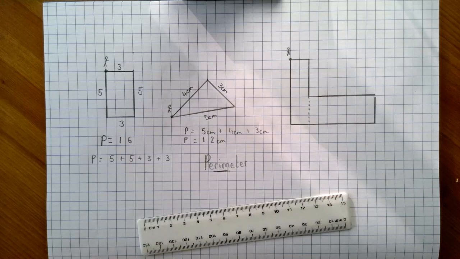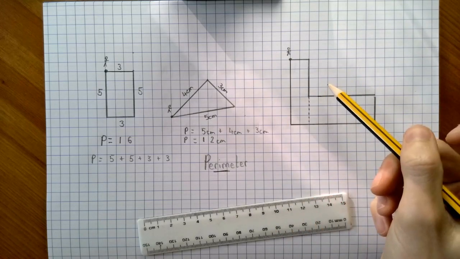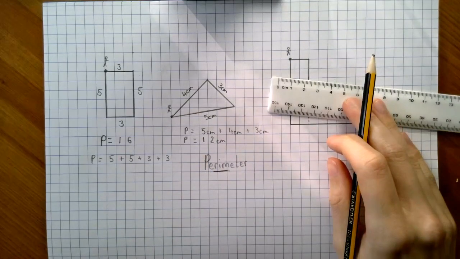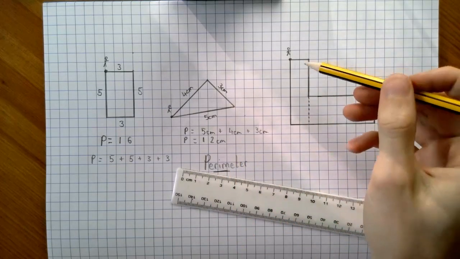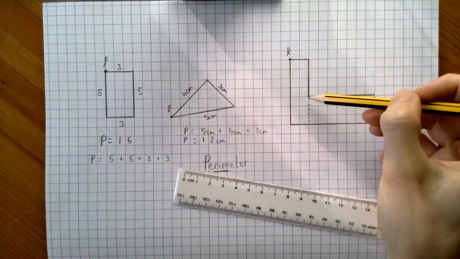So I'm going to go back to counting squares because that's what I've got. I could, of course, continue to measure in centimetres or millimetres. However, it's just about you understanding we're working our way around the outside.